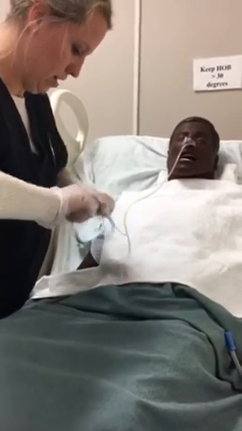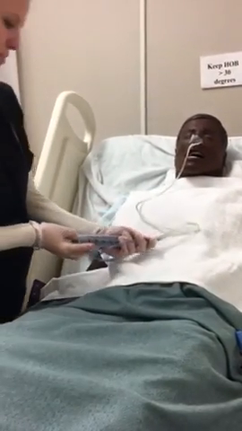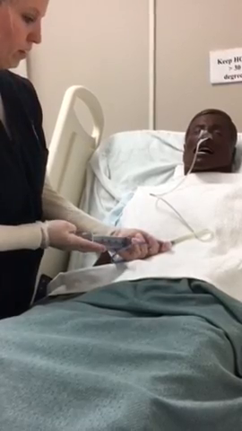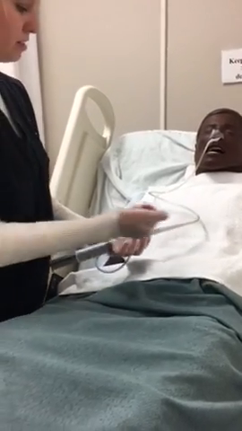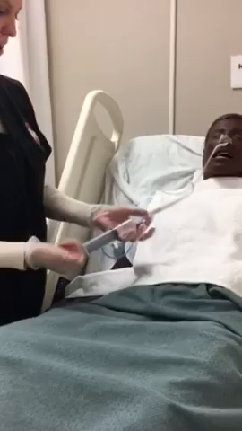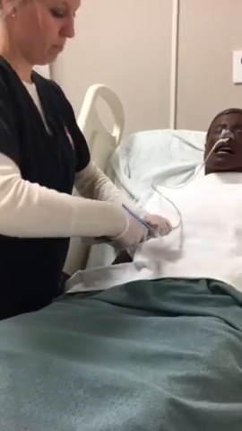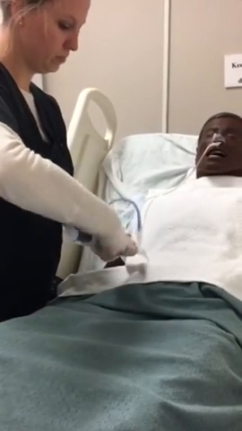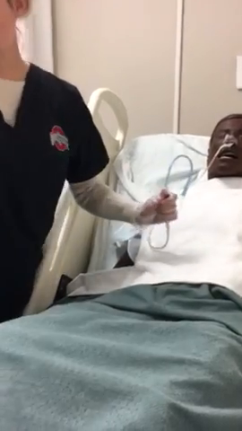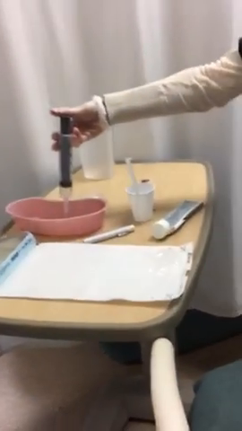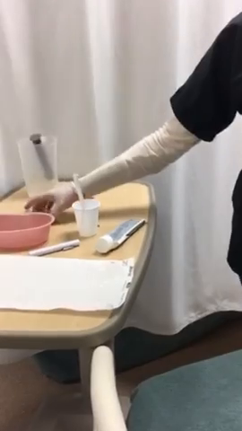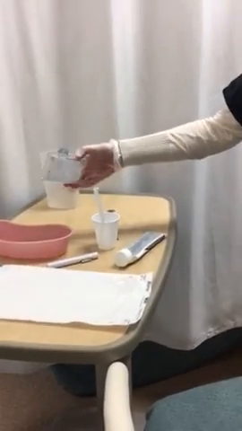So I'm going to touch the tubing, and then I'm going to aspirate to verify that it's placed in the stomach. Ideally, you're going to see some of the stomach contents come back into the syringe. And then I would put those into the emesis basin, and then I would test with my pH paper to make sure that we do have stomach contents. For the sake of time, I previously added all my equipment.